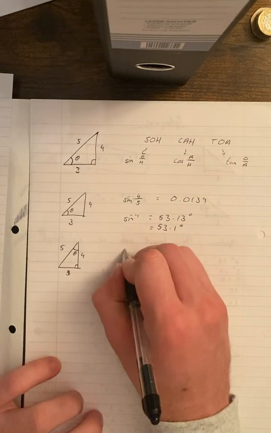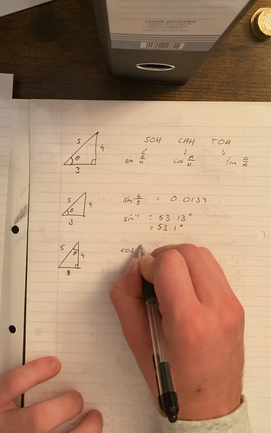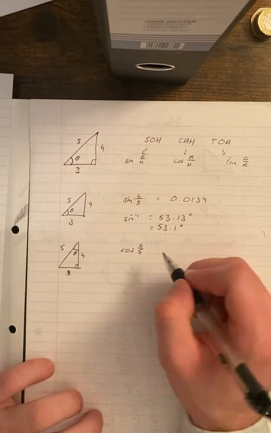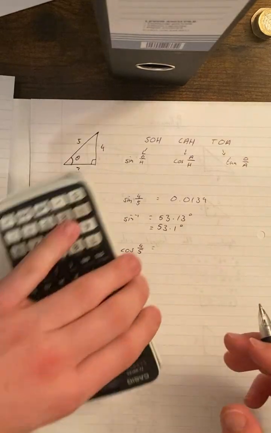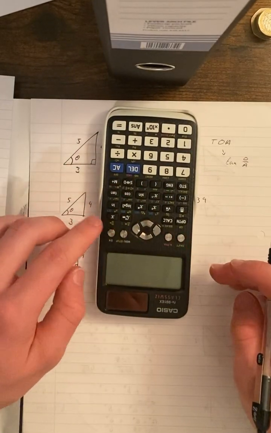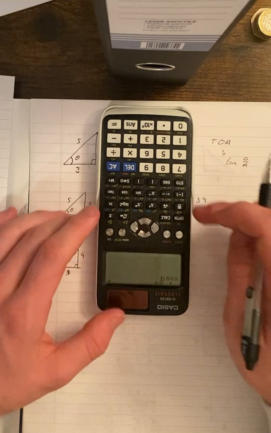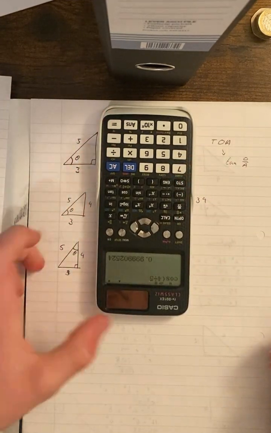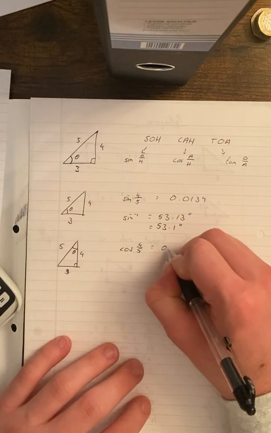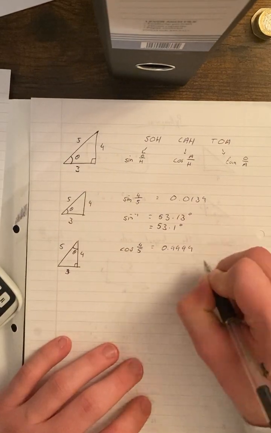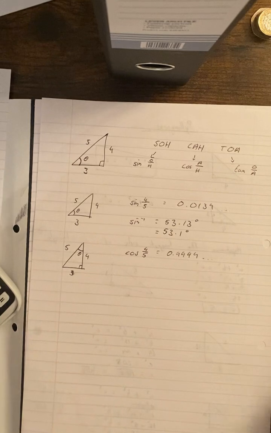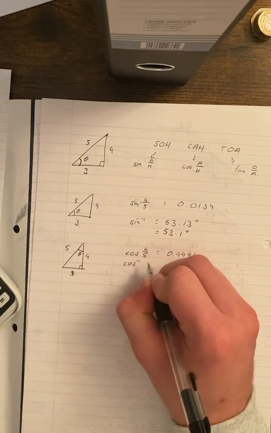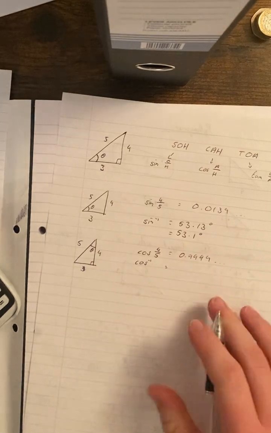So if we do the cos of 4/5, well, that is going to be equal to 0.9999. Okay, so we'll do the inverse cos, and that's going to be equal to 4/5.